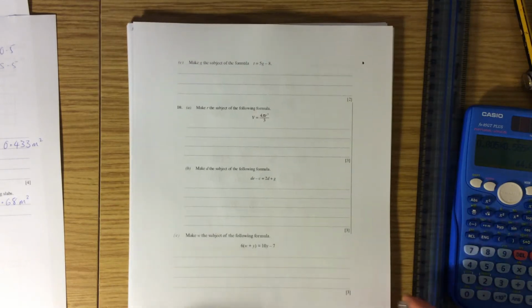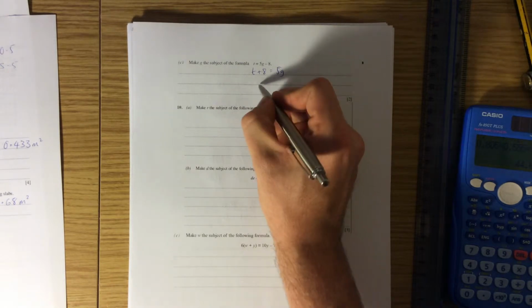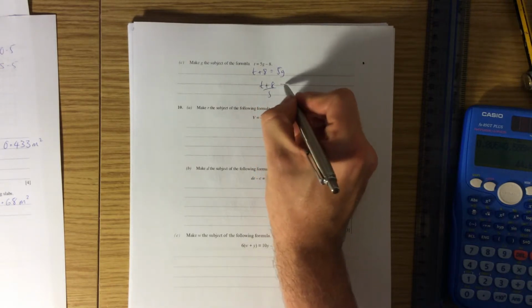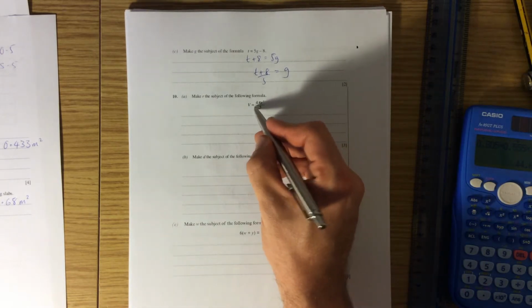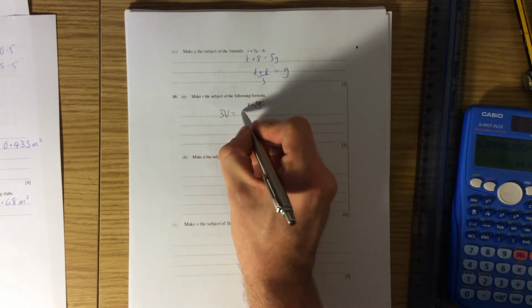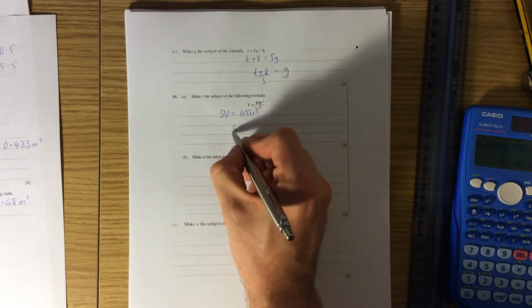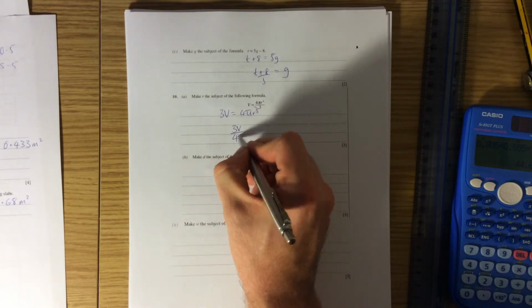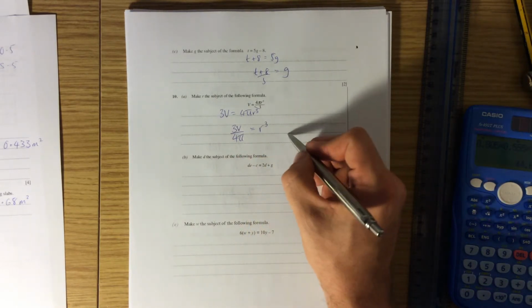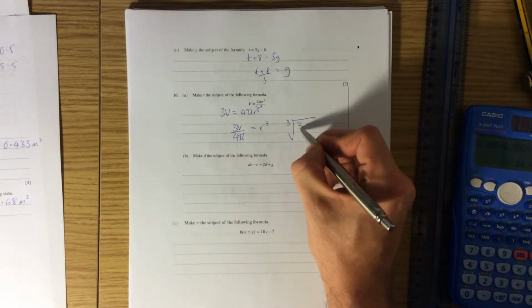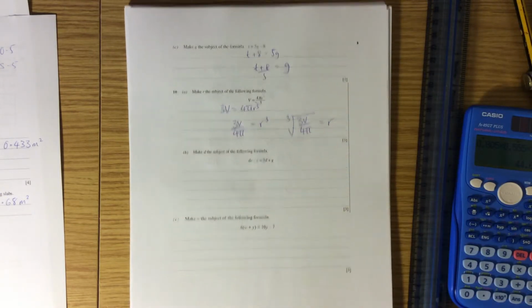Make g the subject of the formula, nice and straightforward one. Take the 8 over first and then divide by 5 to get g on its own. Make r the subject of the formula, get rid of the fraction first, so we get 3v equals 4 pi r cubed. The 4 and the pi are both multiplying, so they will come over and they will both divide. So that's equal to r cubed, and then to get rid of the cubed, we need to do the cube root of both sides, and that will be r.